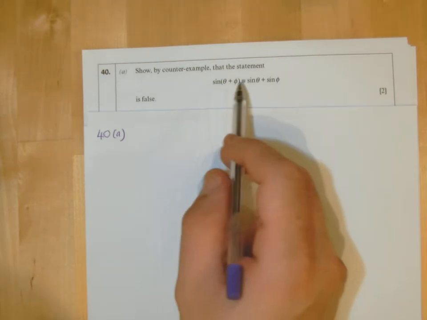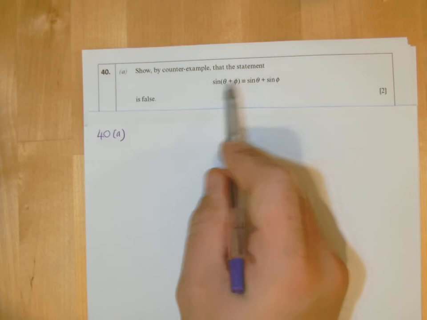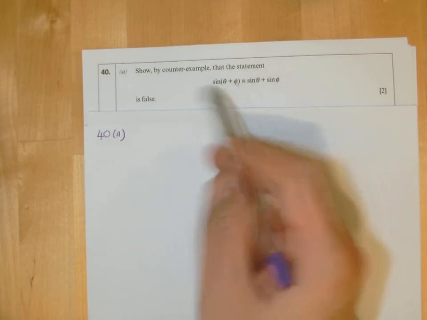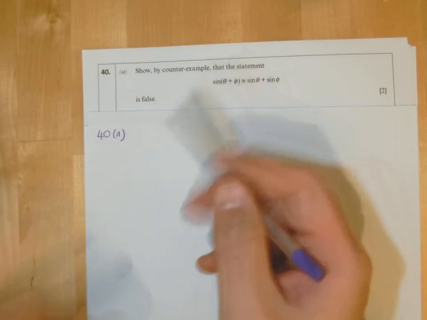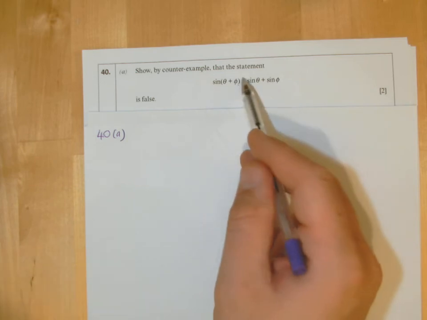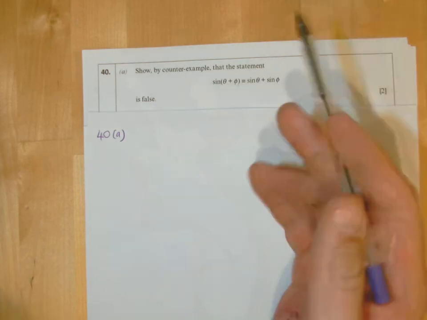Okay, so 40A here, show that this is false, right? When you've got three lines here, this is saying it's identical. It's identical for any value of theta and phi, right? So if you can find one value of theta and phi where this doesn't work, then you've found a counterexample. So then this statement isn't true, okay? Because three lines means true for every value of theta and phi. So all you need is one example where it doesn't work.